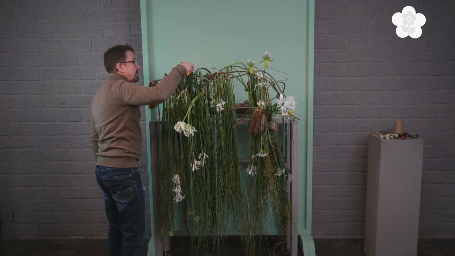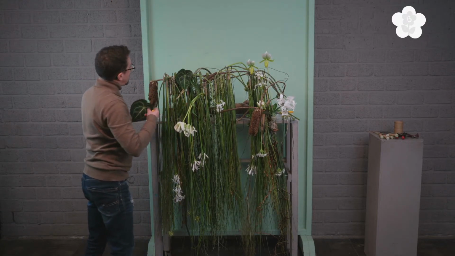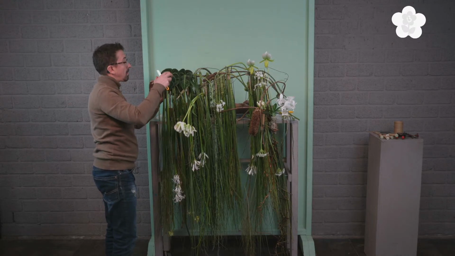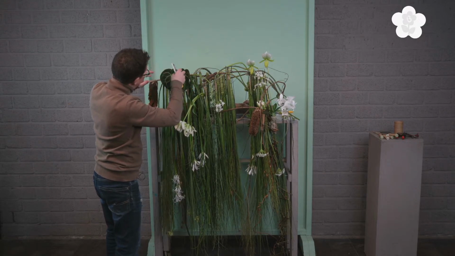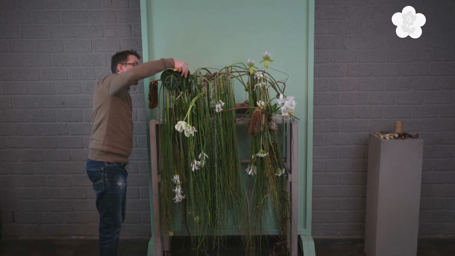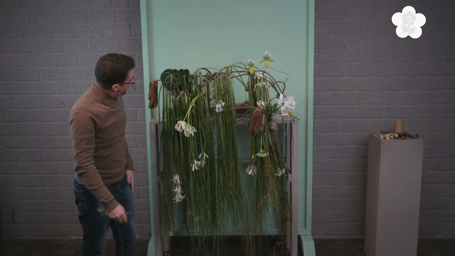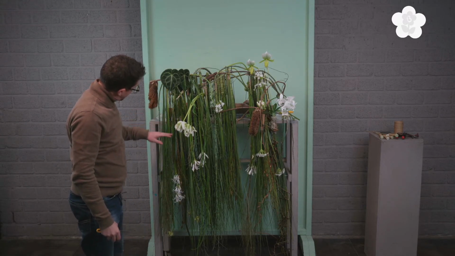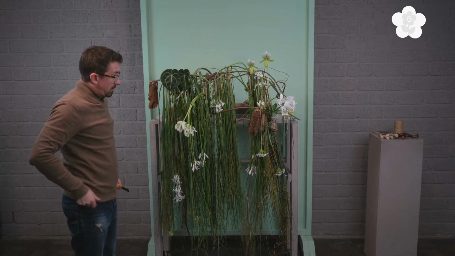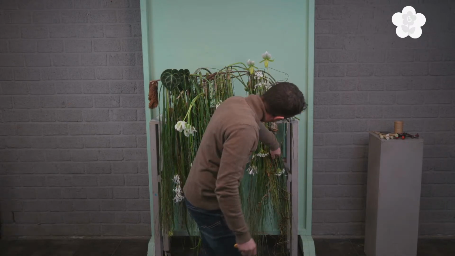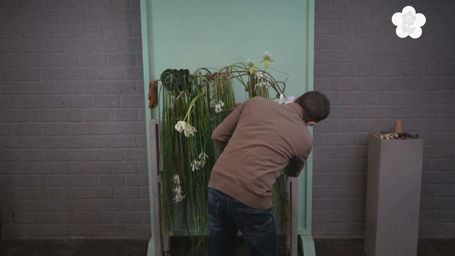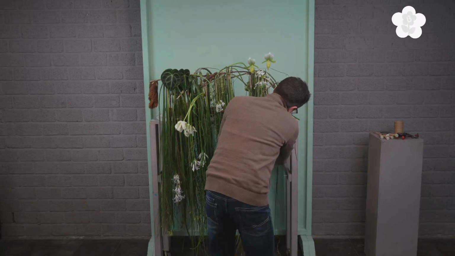I counterbalance with a leaf in opposition, with the anthurium leaf, a little bit dark for more contrast, and I don't use a leaf like alocasia or something like this because maybe it's the same color and we have tone on tone. And contrast for me is better.